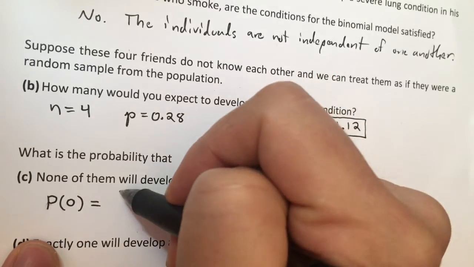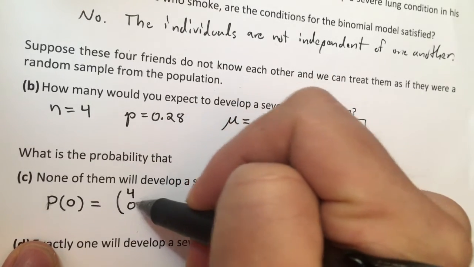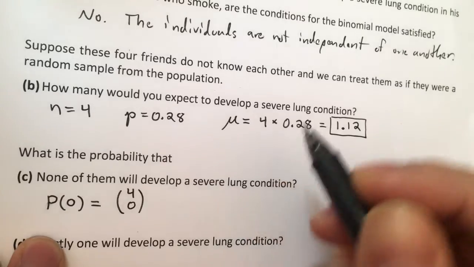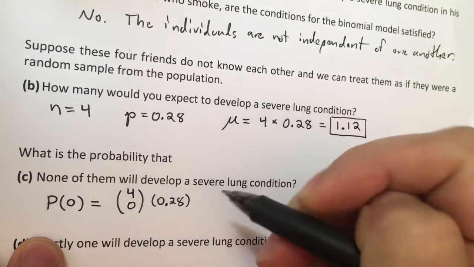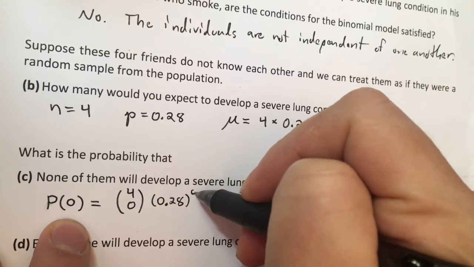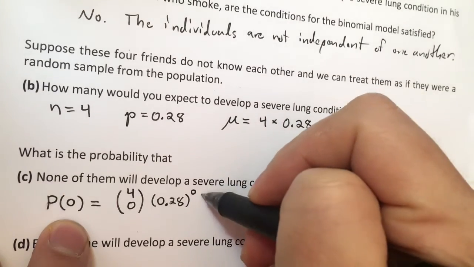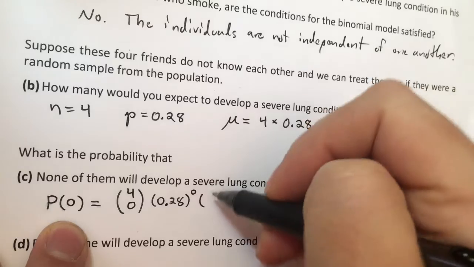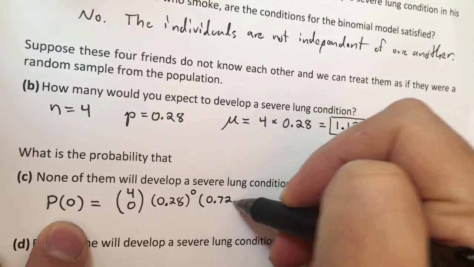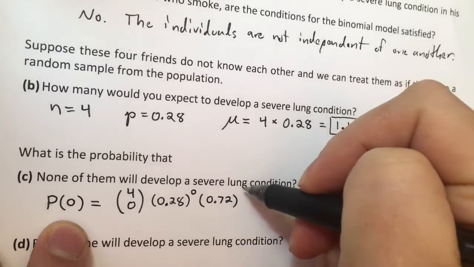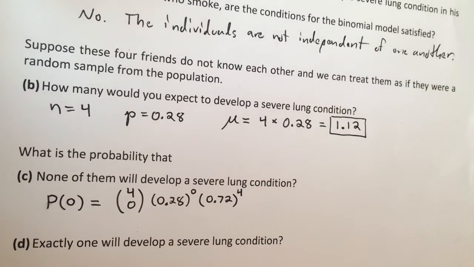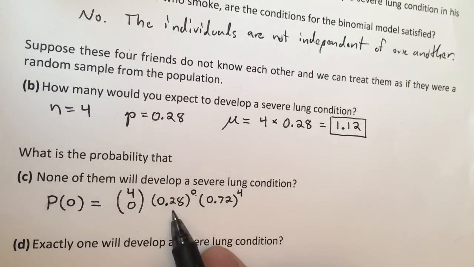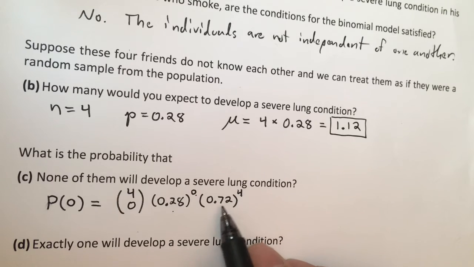So we have n choose k, which is 4 choose 0, times p to the k, times 1 minus p, so 1 minus this is 0.72, to the n minus k, which is 4. I have 0 successes and 4 failures.